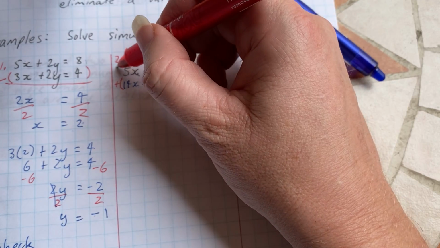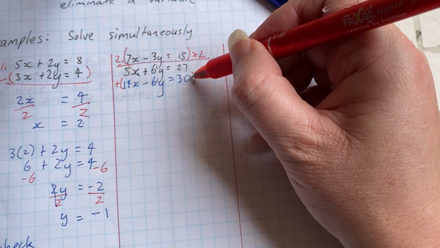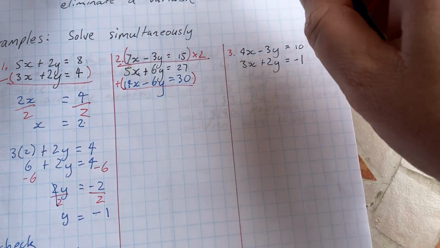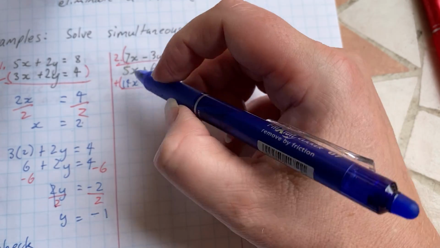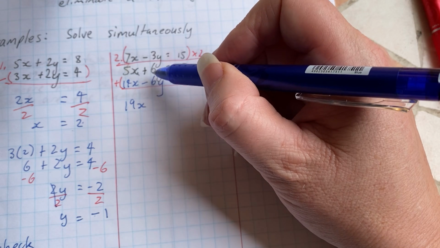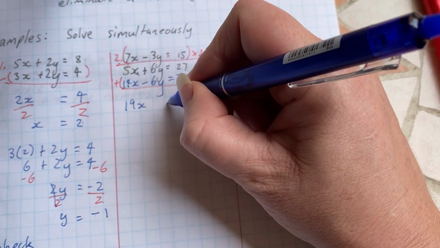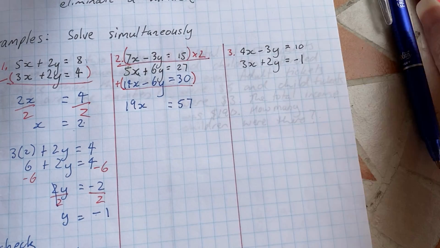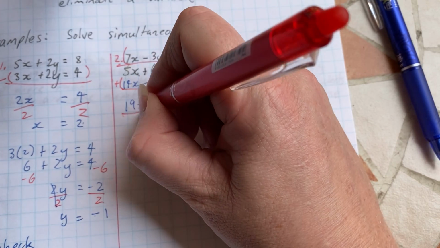So I'm now ignoring the first line because I've rewritten that here doubled, and I'm just adding these two. So let's have a look. So 14x plus 5x is 19x. 6y plus negative 6y is 0. That's what I wanted. And here, 57. Now we need to divide by the 19.